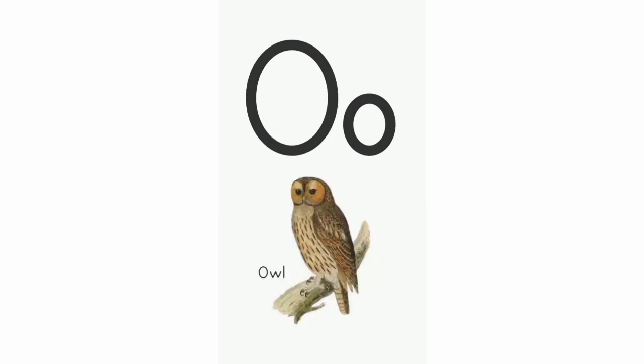O for owl. Owl is a bird. And when do you see this bird? Yes, during the night. Kids, first we will learn how to trace alphabet O on the slate.